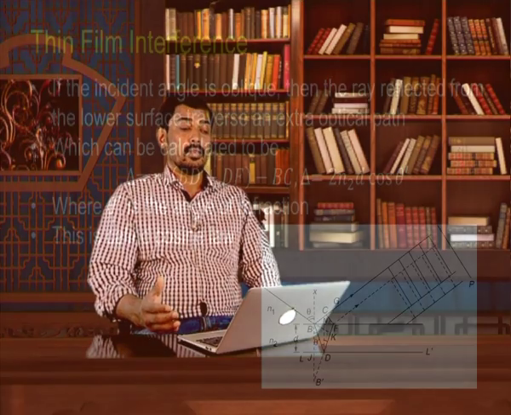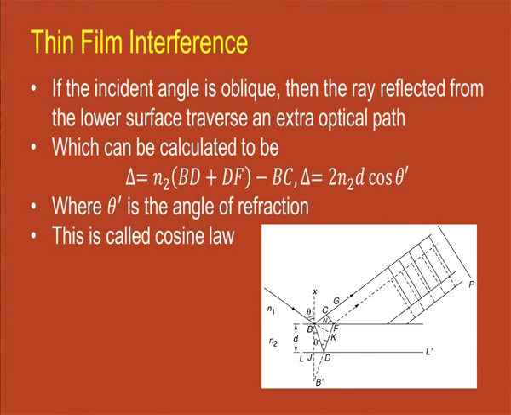Now, if the incident angle is oblique, unlike the vertical incidence that we had, then the ray reflected from the lower surface traverses an extra optical path. And what is the value of that extra optical path? That can be calculated from the following figure.